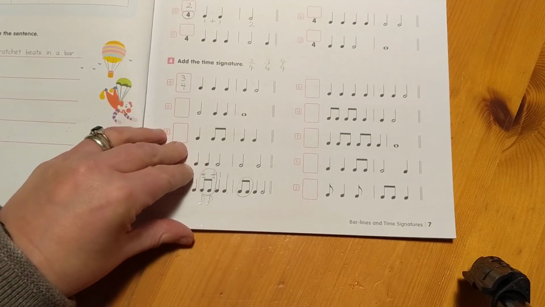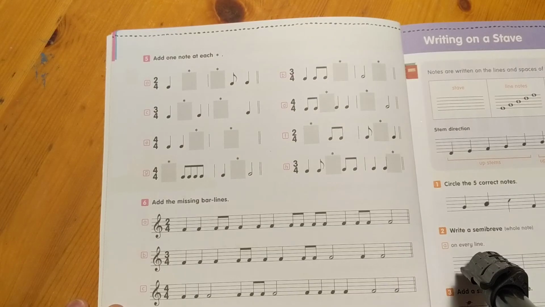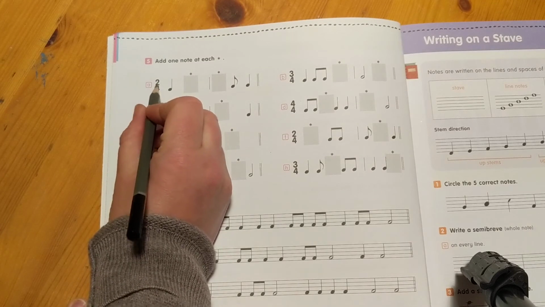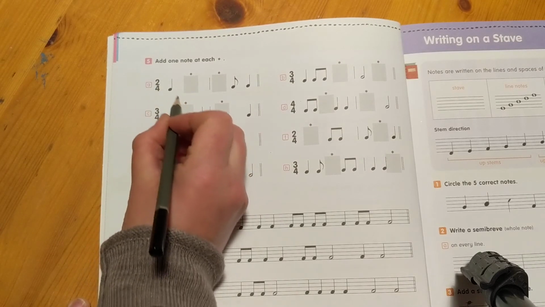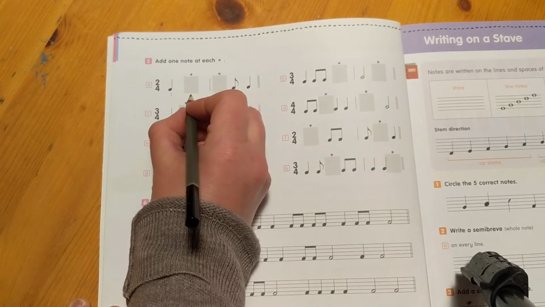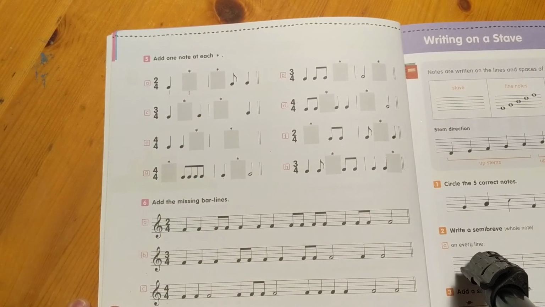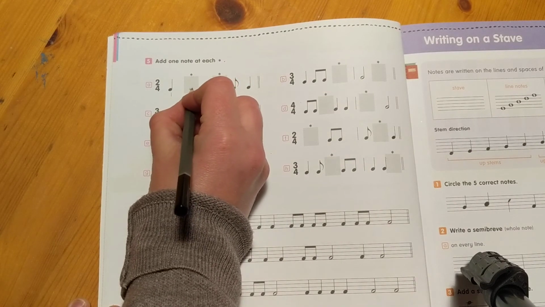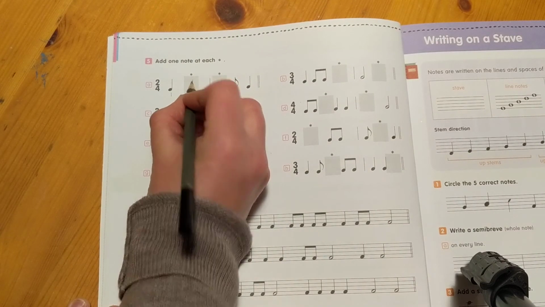Okay. So I've just turned over onto page 8 and it says add 1 note at each asterisk. So our time signature 2/4, 2 crotchets. Okay, I've got 1 crotchet already. So I'm going to need another one there to make 2 in that bar. So I know that I just have to write a 1 beat note, a crotchet.